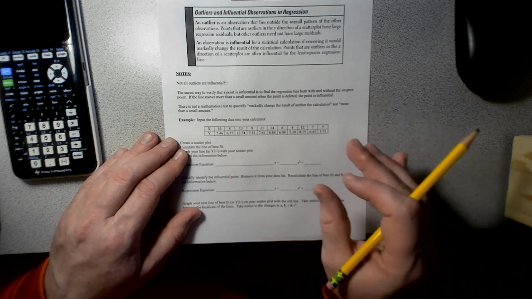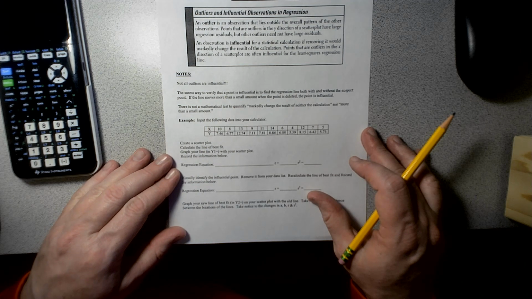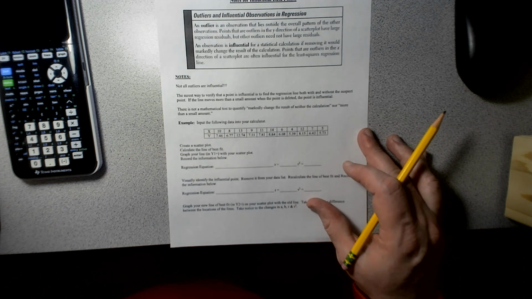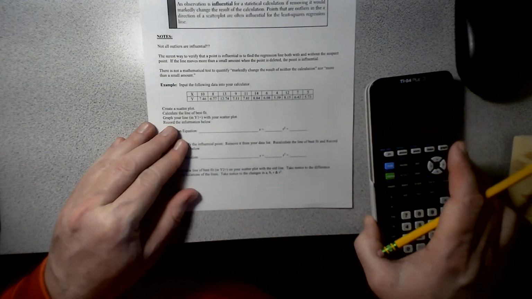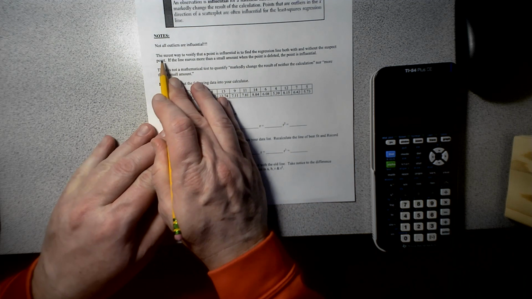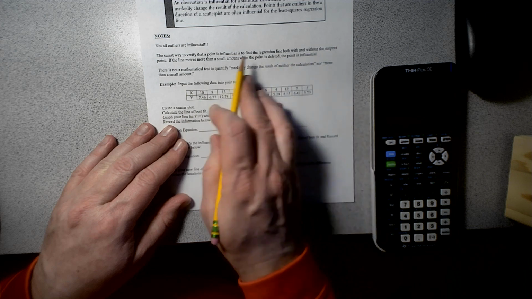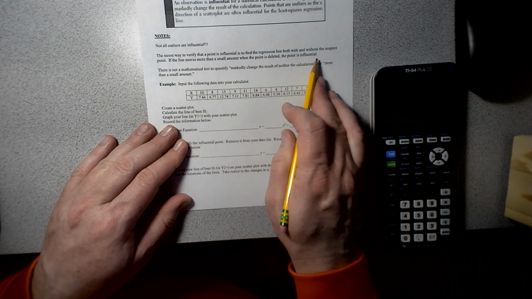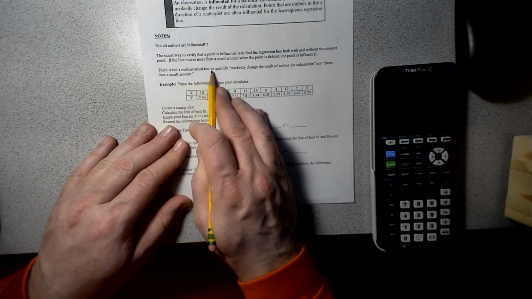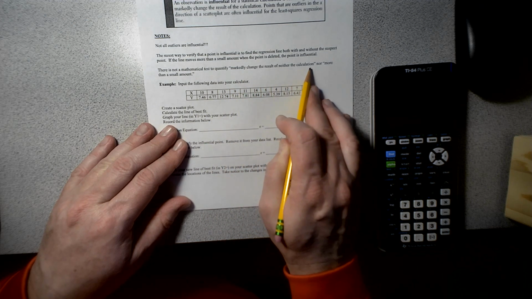So what we're going to do is run through the steps you can take to determine whether a point is influential or not, and talk about the gray areas in whether we can call it influential. Reading on the bottom, again, I apologize for this being blurry: the surest way to verify that a point is influential is to find a regression line both with and without the suspect point. If the line moves more than a small amount when a point is deleted, the point is influential. There is no mathematical test to quantify "markedly change the result of the calculation" or "more than a small amount."